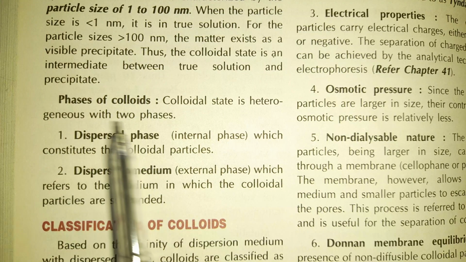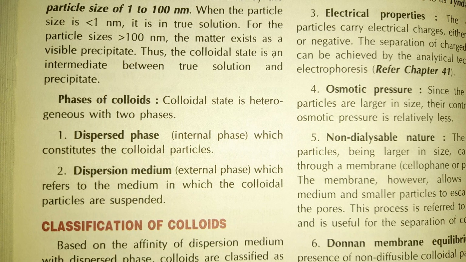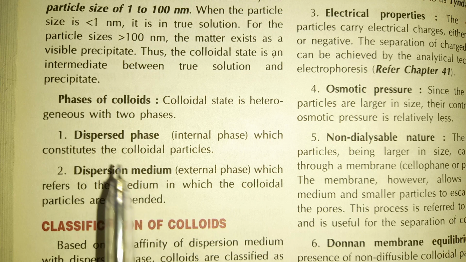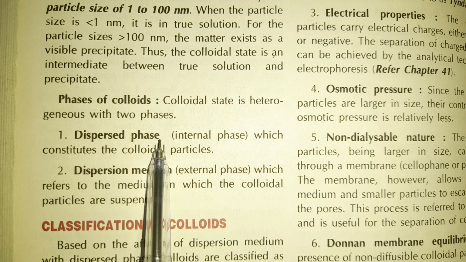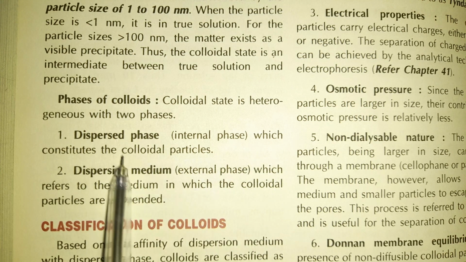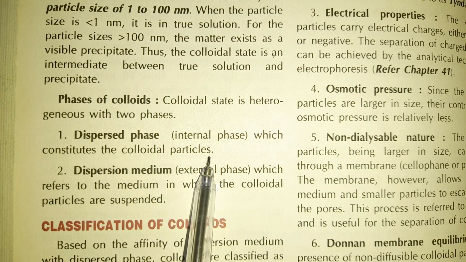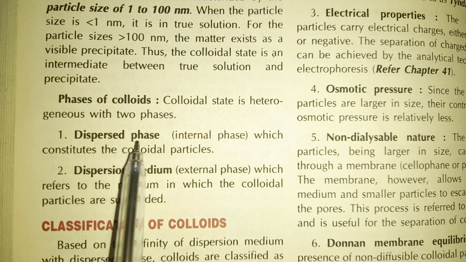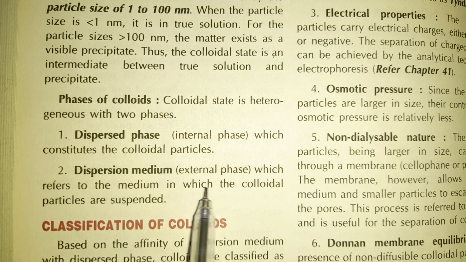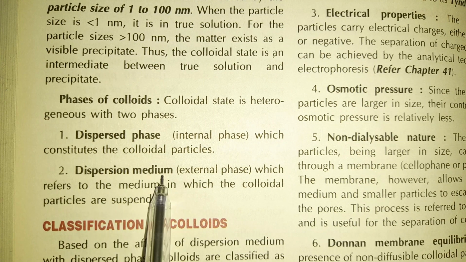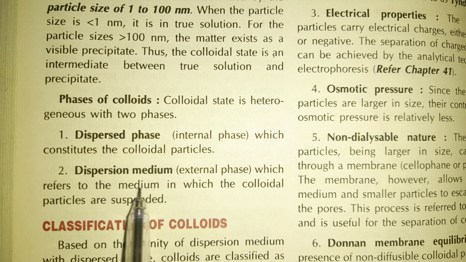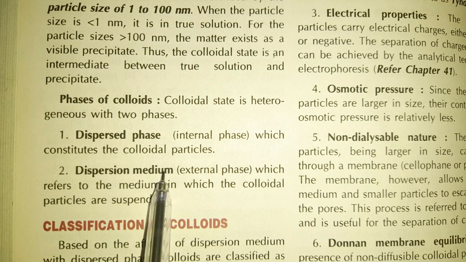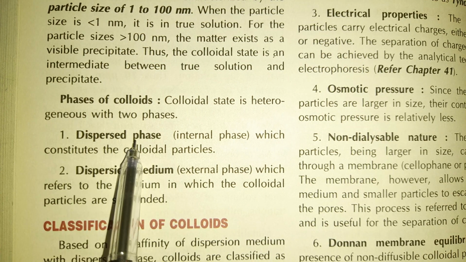Now we have the phases of a colloid. There are two phases. One is the dispersed phase and the other is the dispersion medium. Like we did the solute and solvent thing, the same is here. The dispersed phase, which constitutes the colloidal particle, you can characterize as the solute, whereas the dispersion medium or the external phase in which the dispersed phase is present, you can characterize as a solvent or a medium in which the colloidal particles are suspended. So the dispersion medium is the solvent, whereas the dispersed phase is the solute.